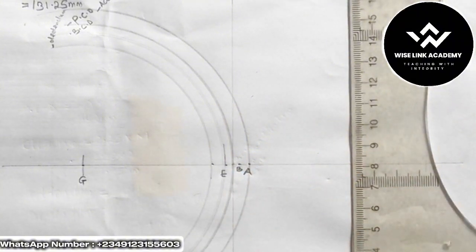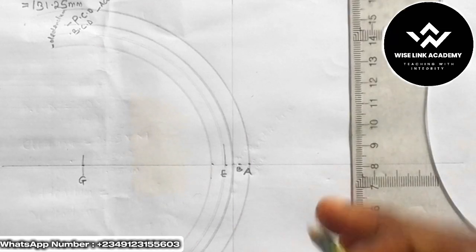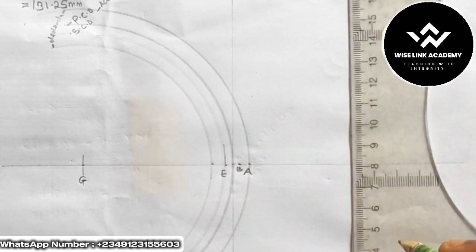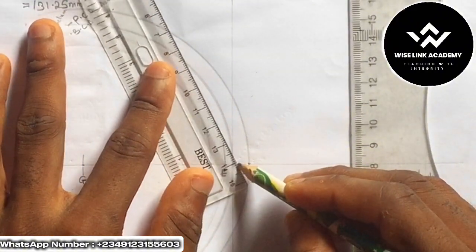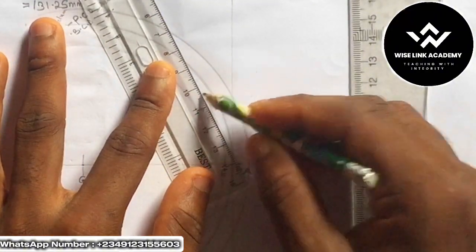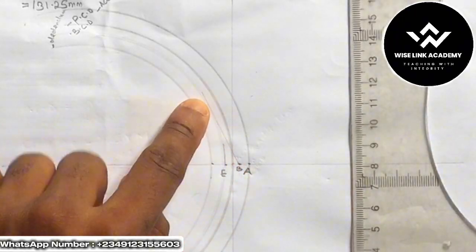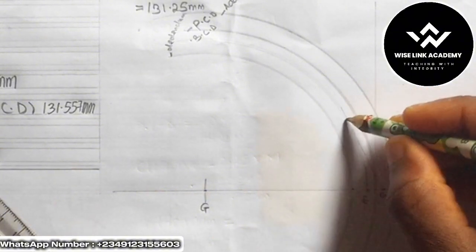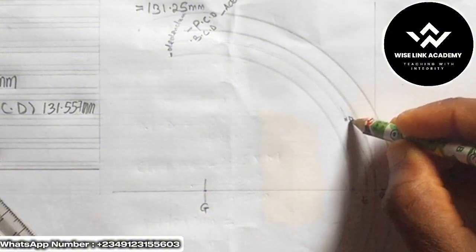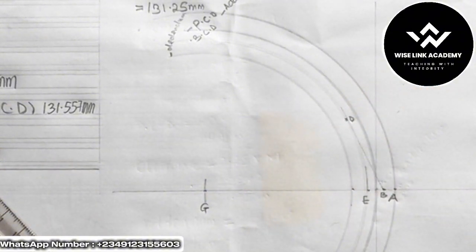So I'll take my compass again, right? So at that point B, I'll draw a tangent to touch my base circle diameter. So draw a tangent this way. This line I drew touches my base circle diameter, as you can see. So pick a point there and call it point D. Point D, as you can see what I'm doing. When you have established your point D, finish. What next? My next is to get point F.